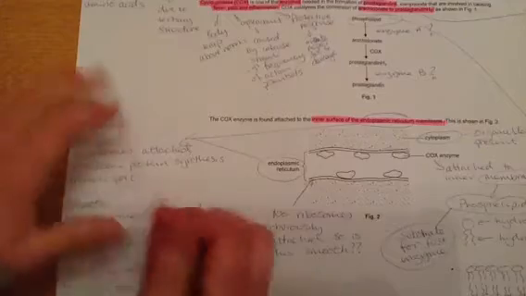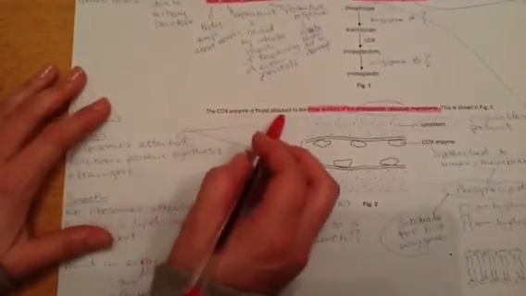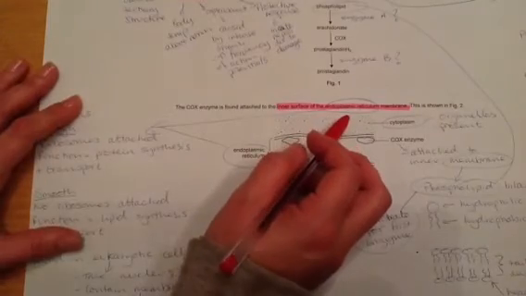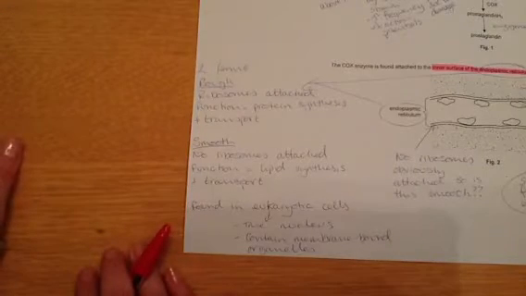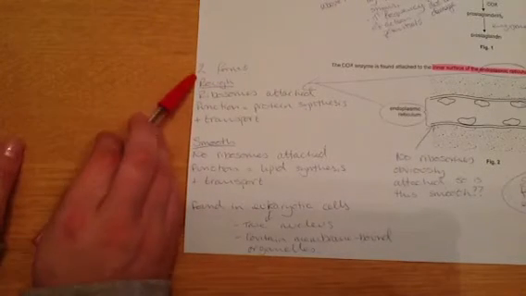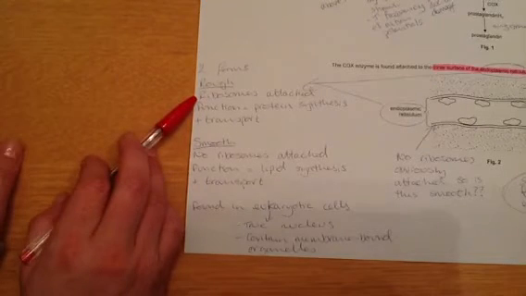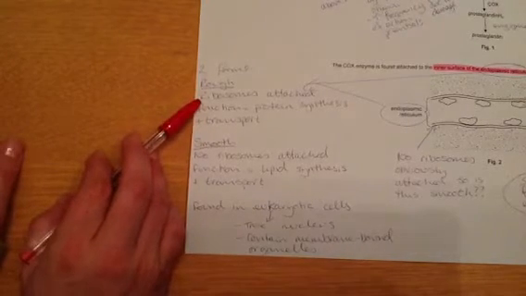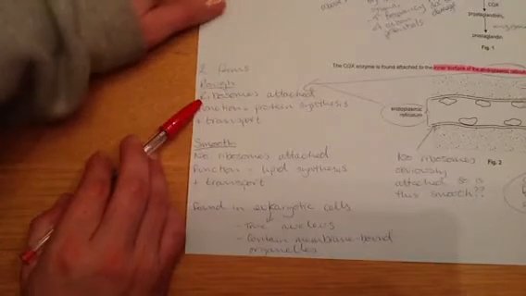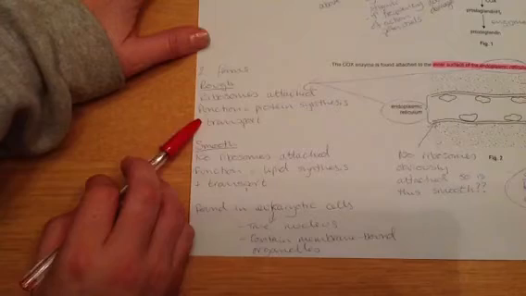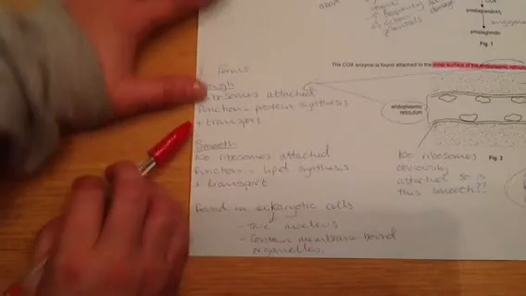And further down, it says the COX enzyme is found attached to the inner surface of the endoplasmic reticulum. Now, endoplasmic reticulum is something that we saw in F211 when we did eukaryotic structure. The two forms, rough and smooth. If we remember, rough endoplasmic reticulum is called rough because it looks rough due to it having ribosomes attached, and its function is protein synthesis and transport.